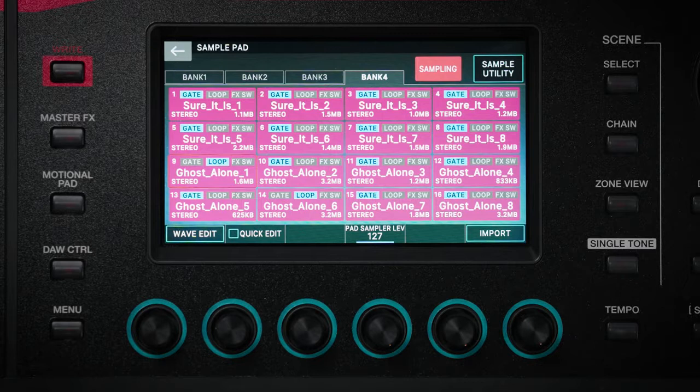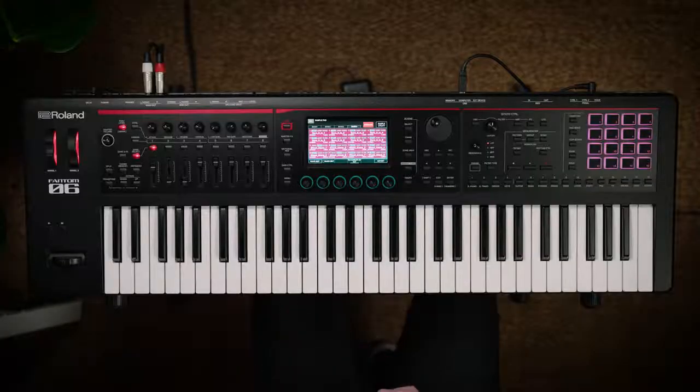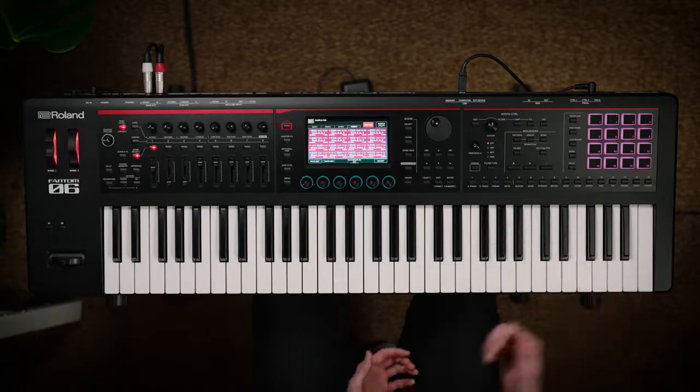For musicians that like to work with their own custom samples, FANTOM-0 features a 16-pad sampler. You can easily create loops and one-shots by sampling either from the external input or from the FANTOM-0 keyboard itself, or even by importing pre-recorded audio, even a whole backing track, and assigning these to the pads to perform in real time.